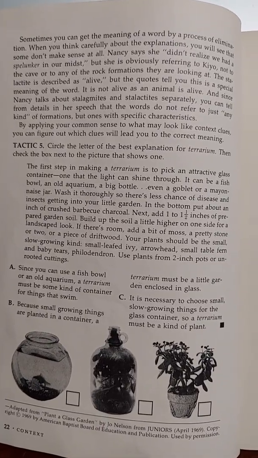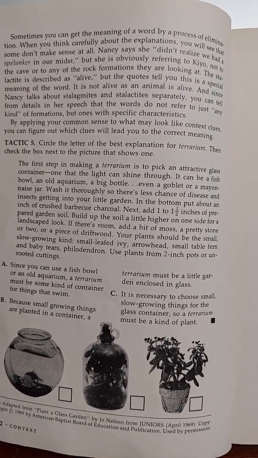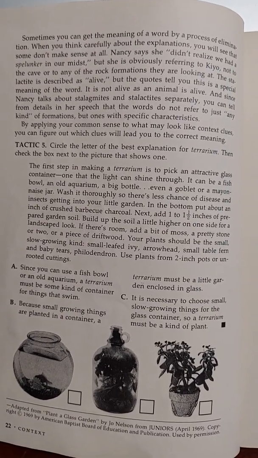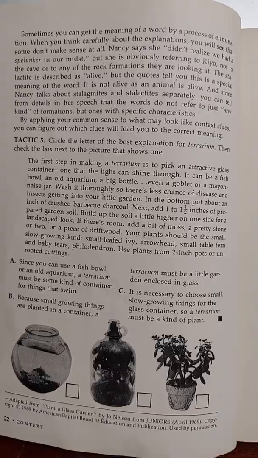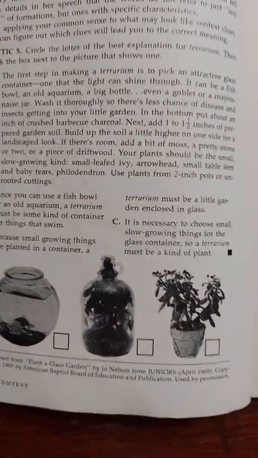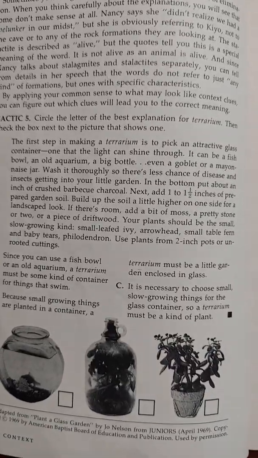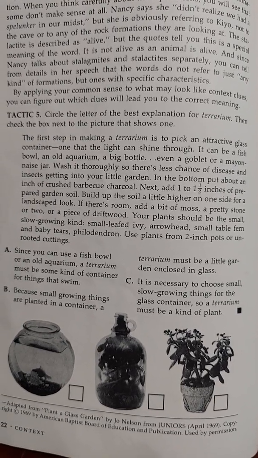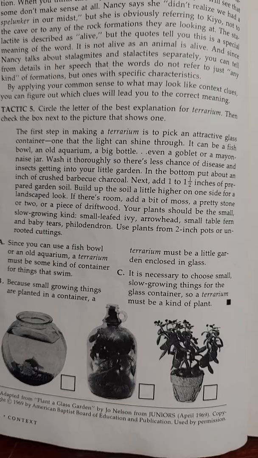Tactic 5. Circle the letter of the best explanation for terrarium. Then check the box next to the picture that shows one. The first step in making a terrarium is to pick an attractive glass container, one that the light can shine through.